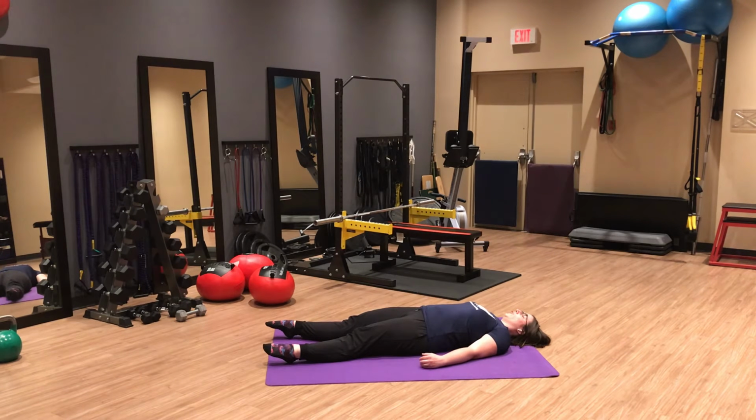Good. Straighten those knees, squeeze those quads, squeeze the bum. So you're almost levitating off the ground. Squeeze, squeeze, squeeze. 3, 2, 1, and let go. Good. Now we're going to do that for the whole body, and then we'll change the intensity.